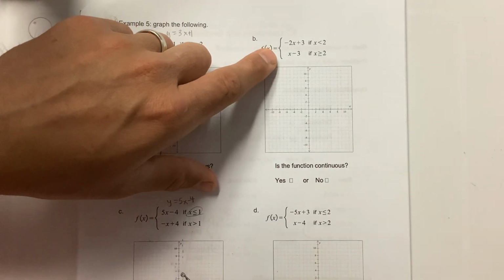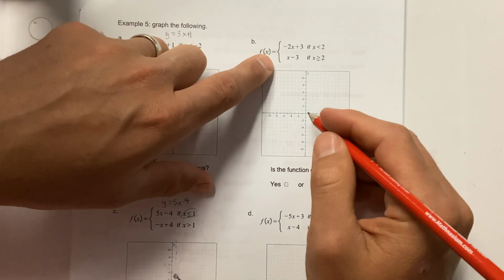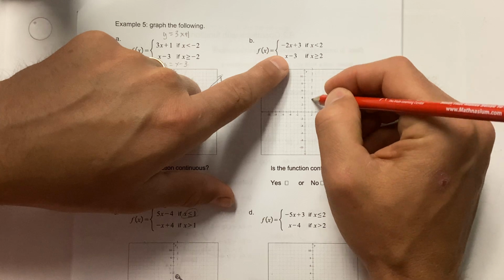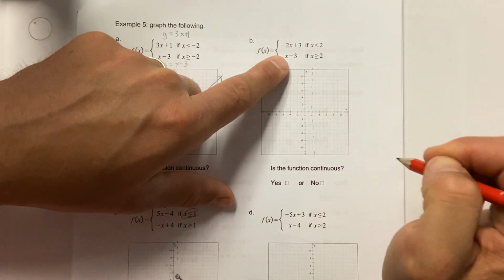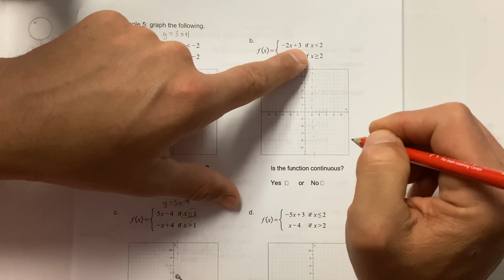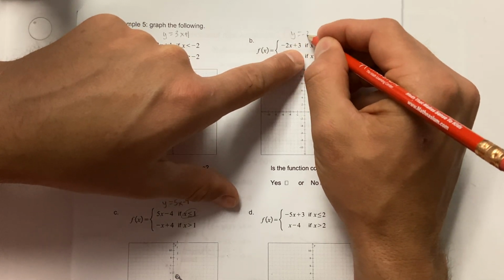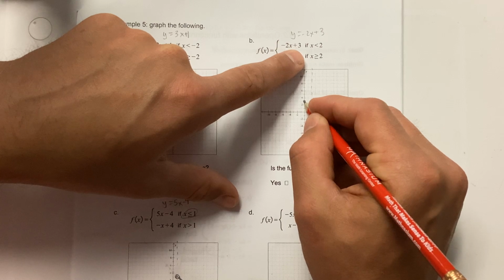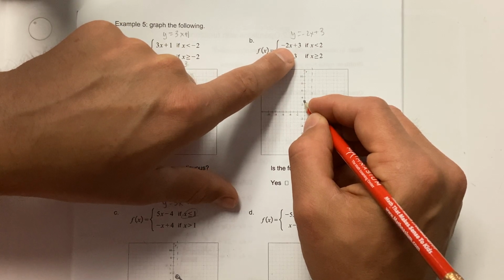All right, so back to my pencil so I can erase. So our boundary on this one here is at 2. And we're going to be graphing y equals negative 2x plus 3. So I'm going to go up to 3, put a dot. And then it's a slope of negative 2.